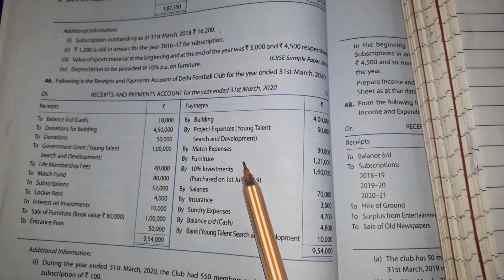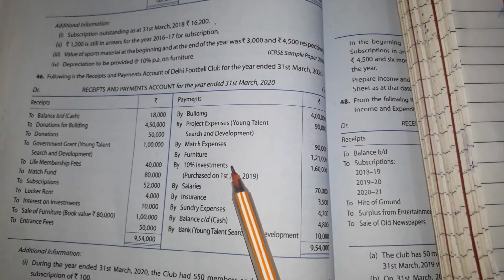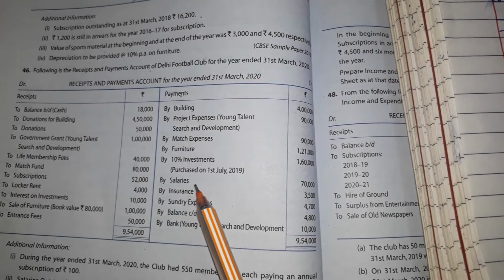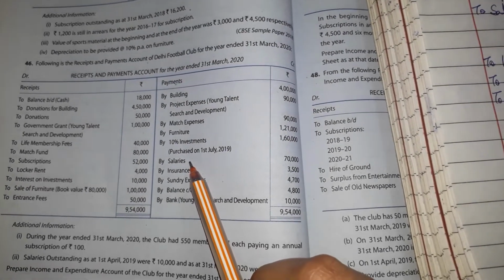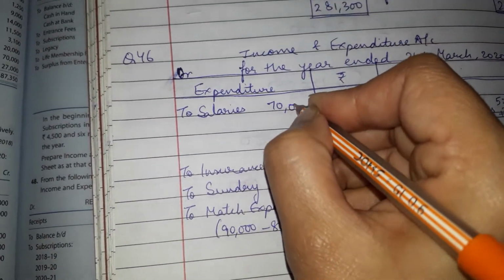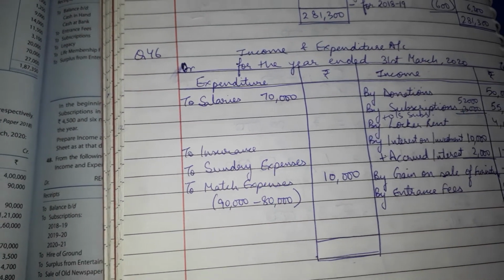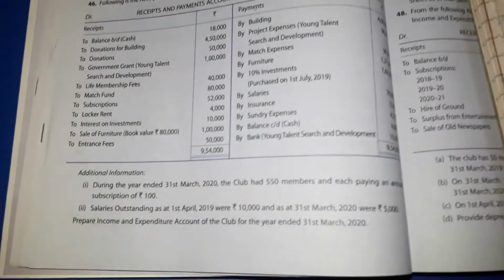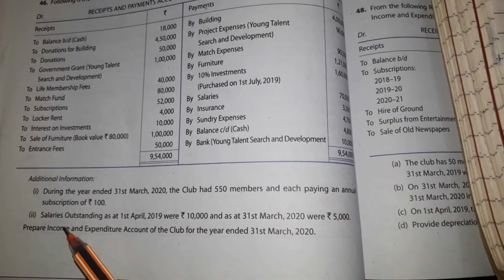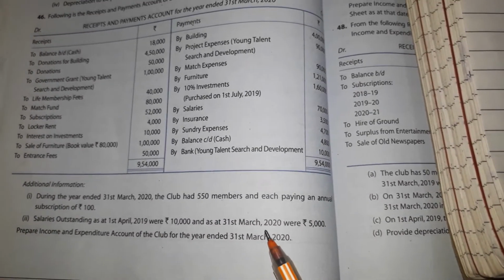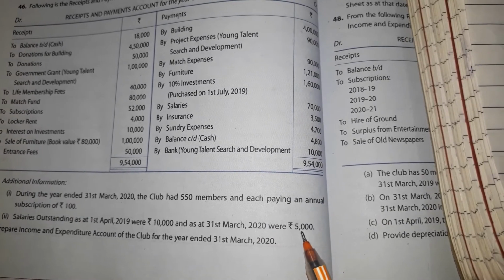Furniture, fixed asset, it will go to balance sheet. Investment, fixed asset, in again balance sheet. Salaries 70,000 rupees. Now we have paid salaries 70,000. So it will be shown on the debit side, in expenditure side of income and expenditure account. Now if you see the adjustment, it is mentioned, salaries outstanding on 1st April 2019 were 10,000. As at 31st March it is 5,000.